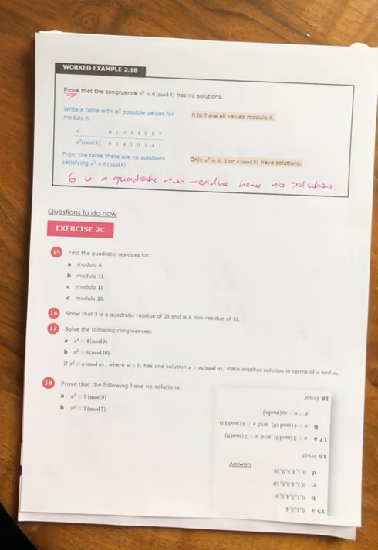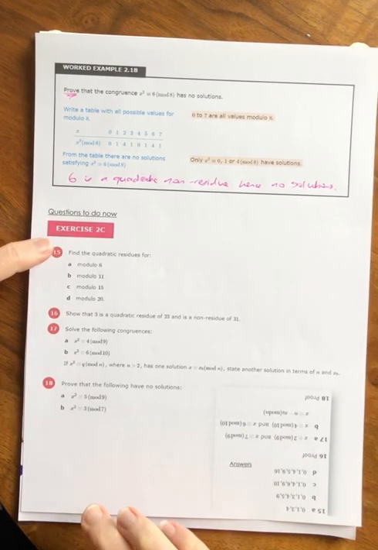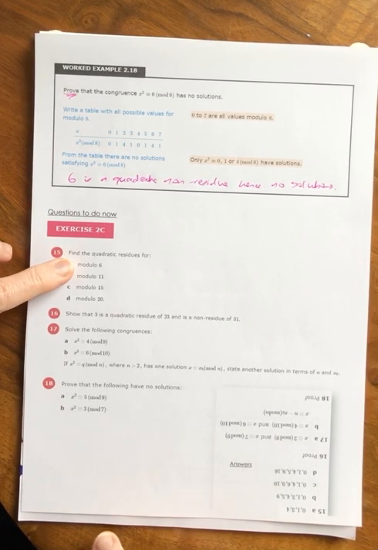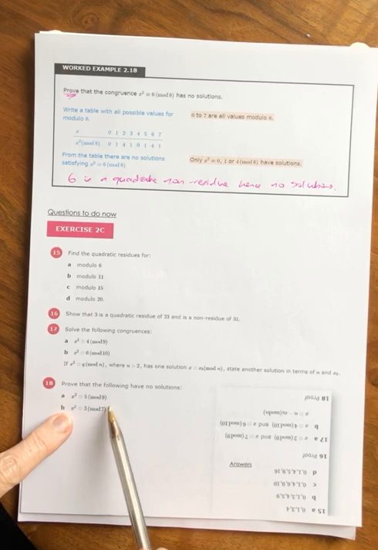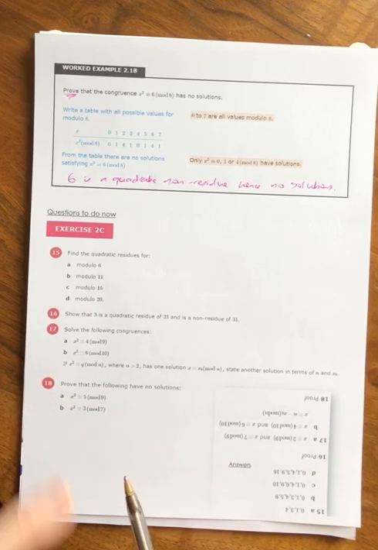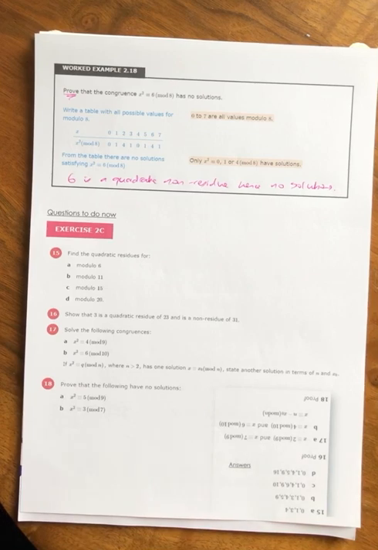So, questions from the book. This is exercise 2C, 15 to 18. These won't take long. It's just a matter of doing a few tables. There's a couple of things that you need to think about, and even these solving ones here aren't particularly tricky. Okay, I'll see you tomorrow.